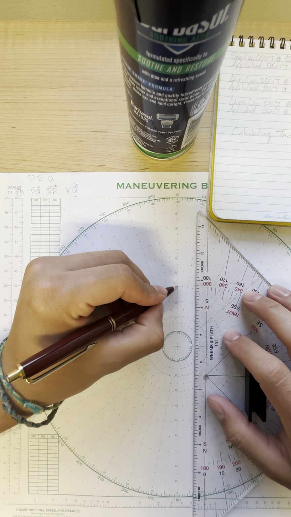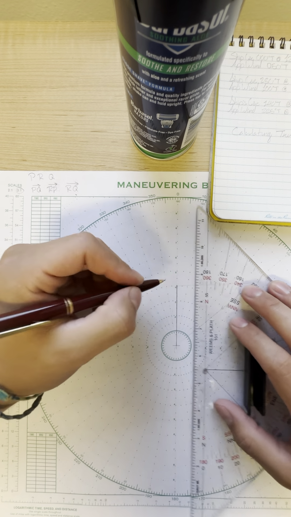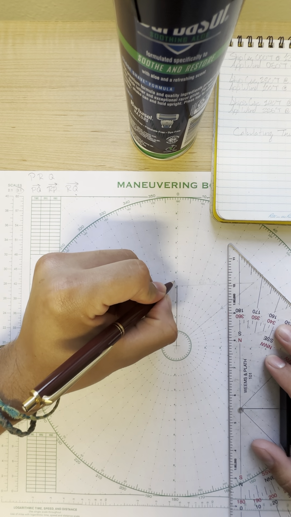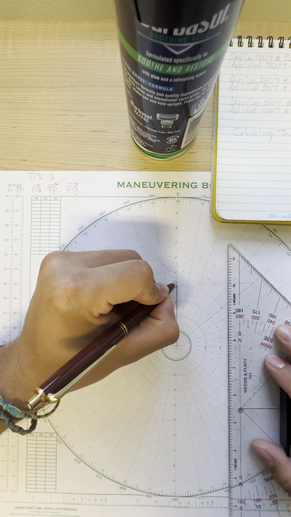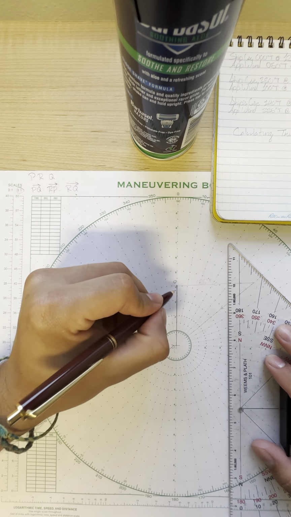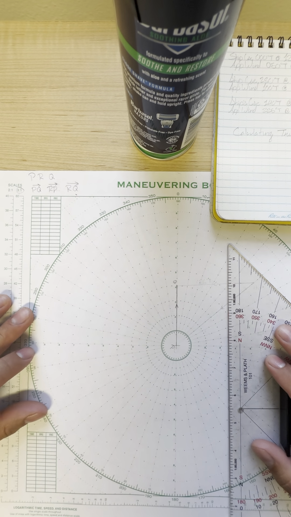Straight line. This point here will be labeled Q. This point here will be labeled P. You can see that's the direction that we are heading.